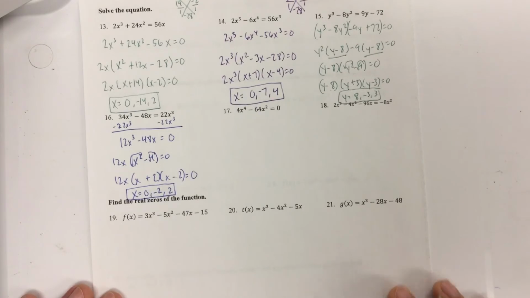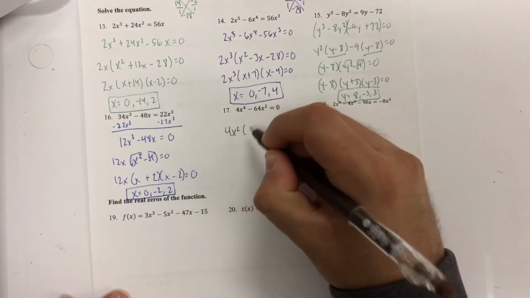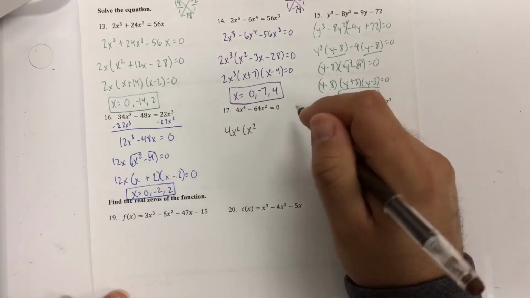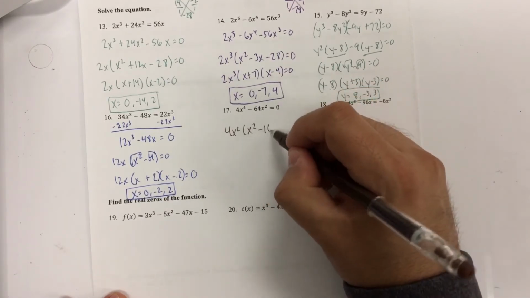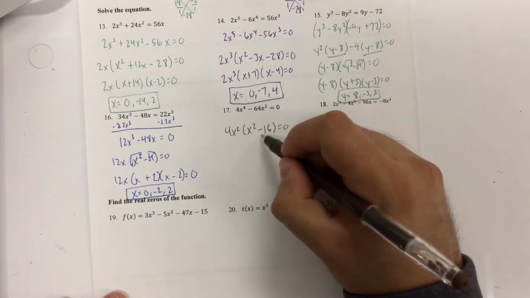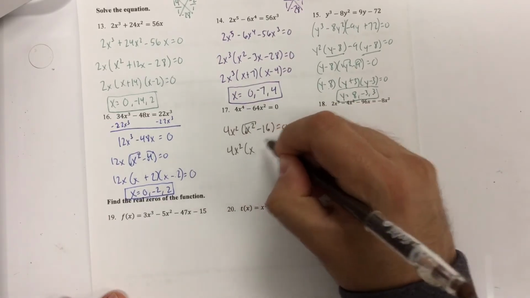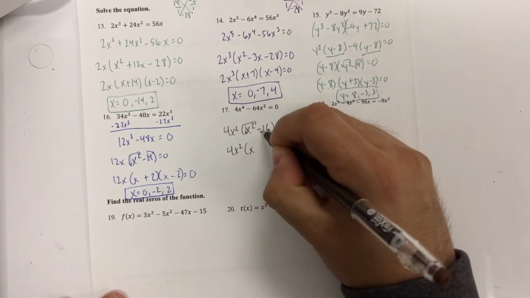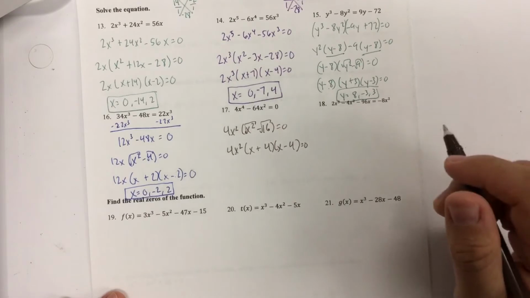All right, on to number 17. This one's already set equal to 0 in standard form. So my GCF, they both are divisible by 4x squared. This leaves me with x squared, and this leaves me with, let me see, 16. This is a difference of 2 squares. The square root of this is x. Square root of 16 is 4. Once again, one positive, one negative.